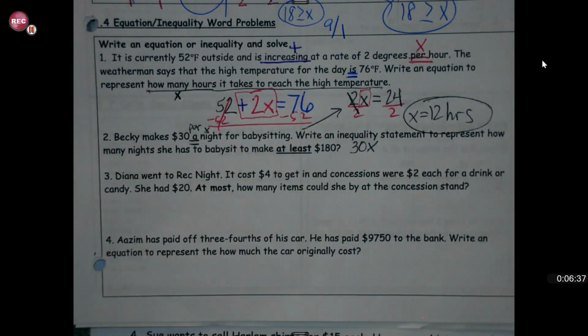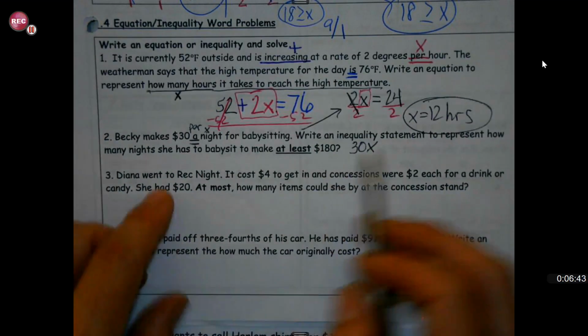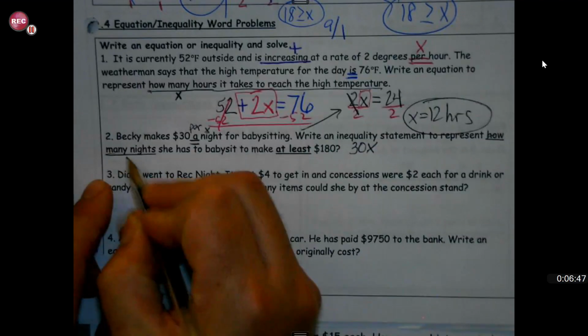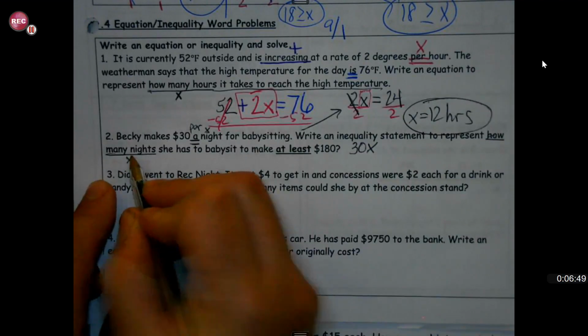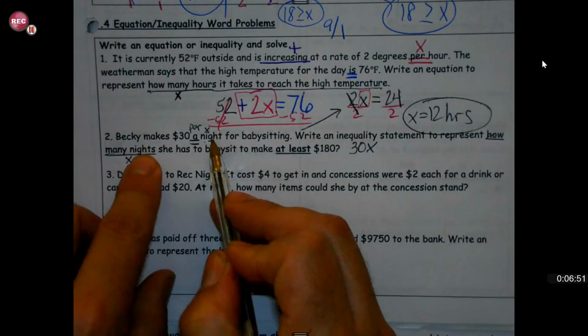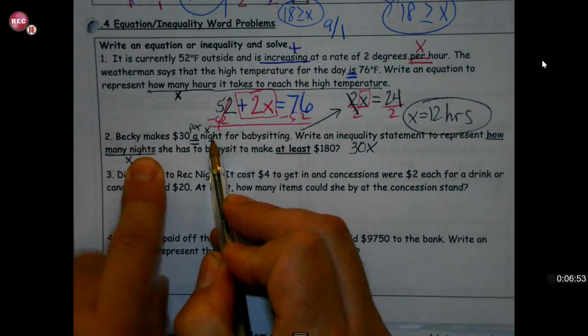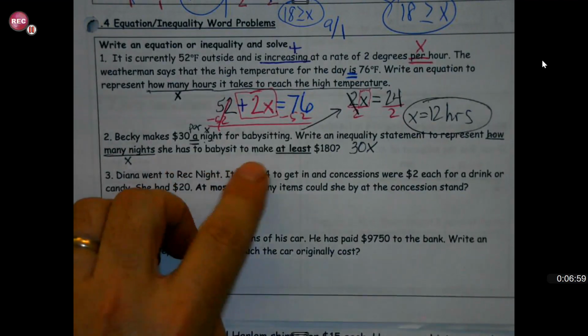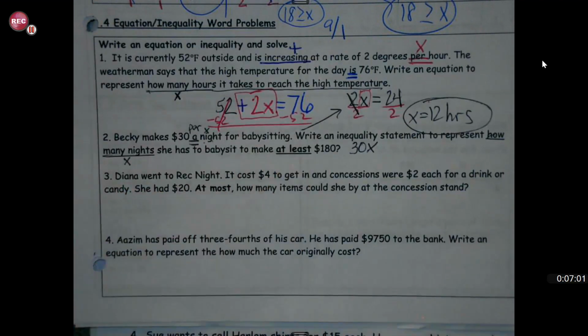Now, how did I know X is there besides that "a"? If I read all the way through, write an inequality to represent how many nights. $30 a night. Those go together. That's my X. That's my variable. How many nights does she have to babysit to make, oh, at least, I need another color.